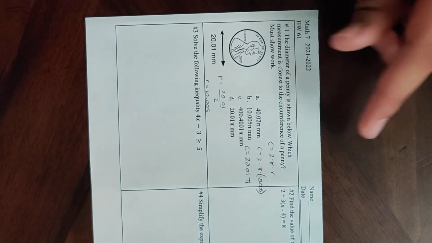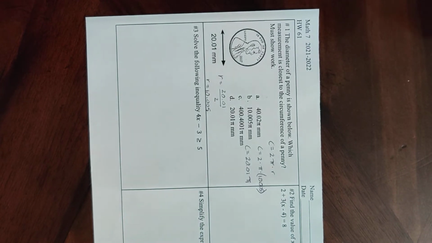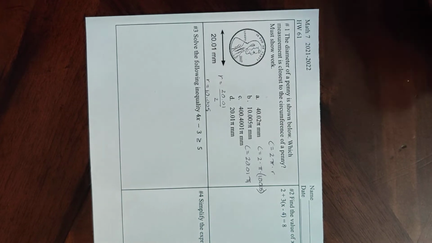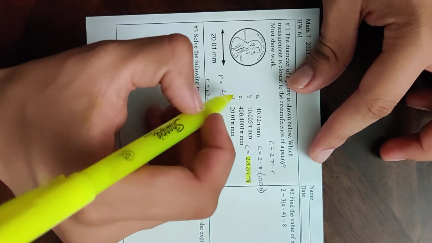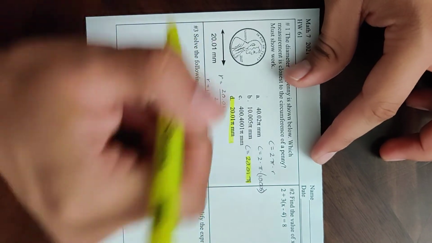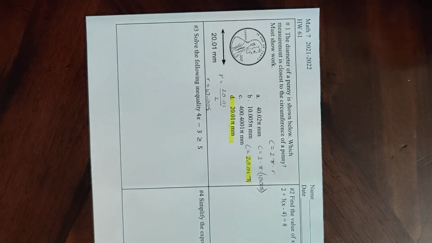If you actually notice on the answer key, the value of pi was never actually multiplied. It was just left as its symbol, which is the pi symbol. So this is our final answer, and letter D matches our work. And remember, these are millimeters, and circumference is never squared, so it just stays as millimeters.